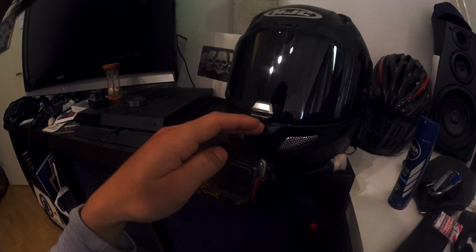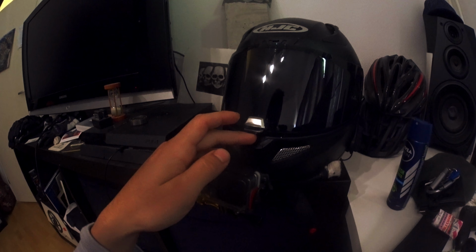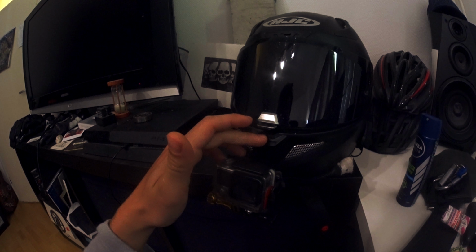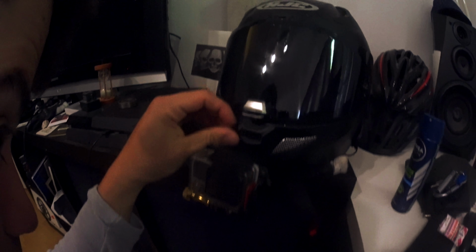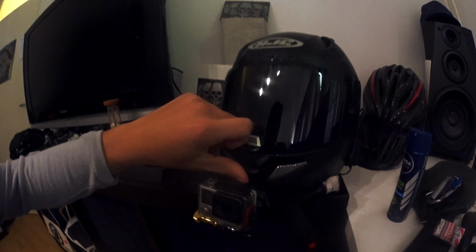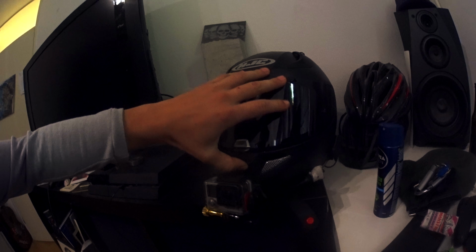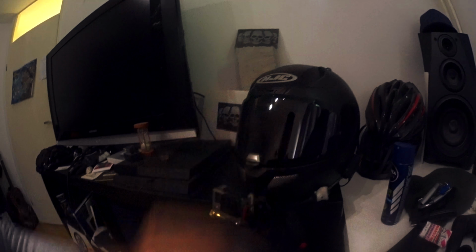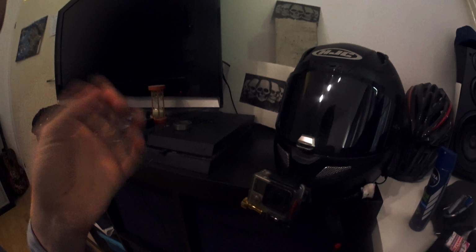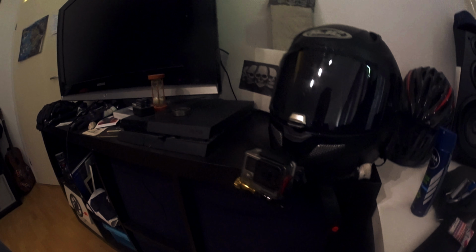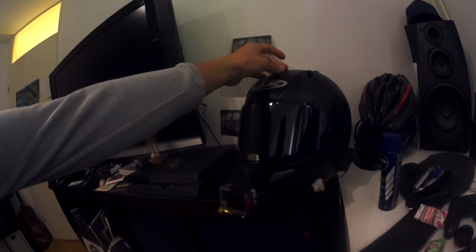Keep it as close to the visor as possible so that you can still open it properly and reach everything. See, I can't really put it any higher without kind of messing up my ability to use this vent right here. Not that I use it that often, but I want to have the ability to use it whenever I want to. But yeah, chin mount above everything. And then second to that will be the side mount right there, or the top mount.